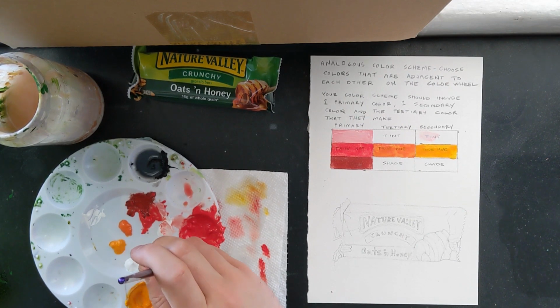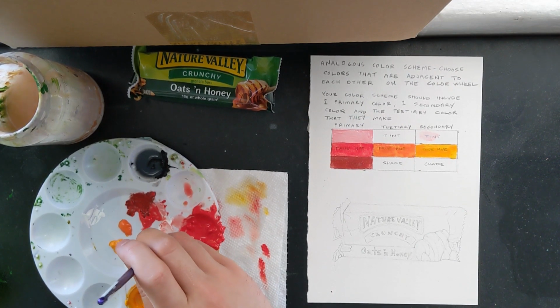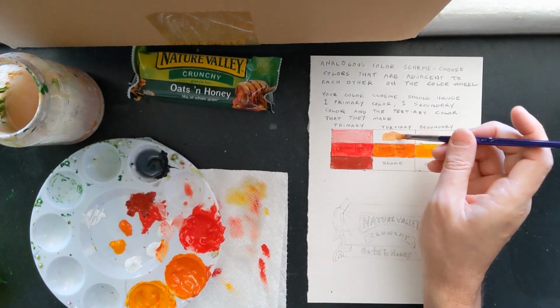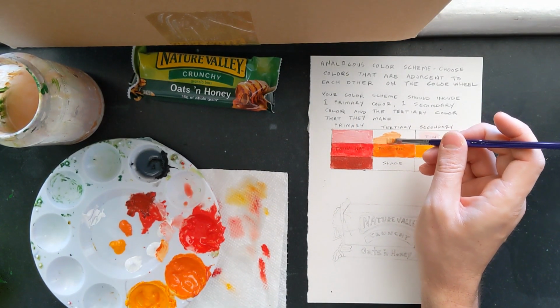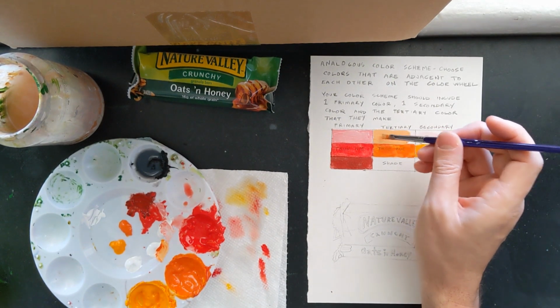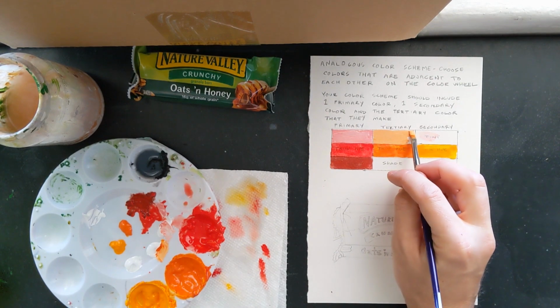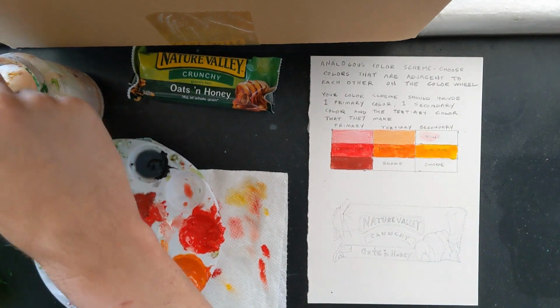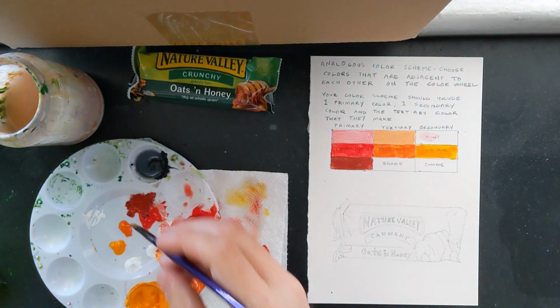So I'm going to make a little tint here for this tertiary color. I'm going to fill that in, a nice creamier red-orange, lighter red-orange, and then I'm going to add black for the shade.